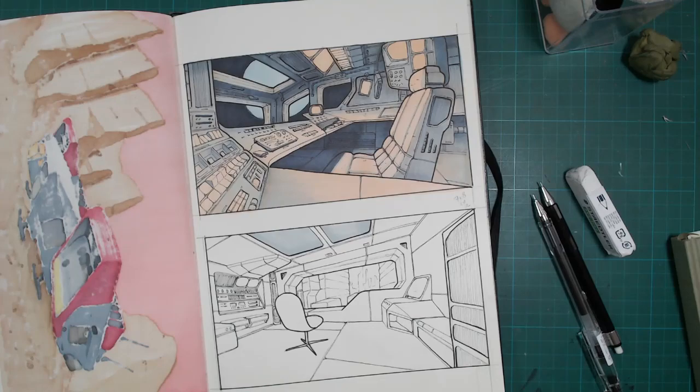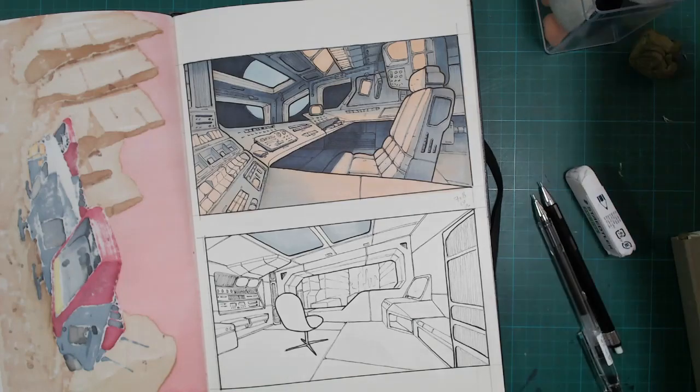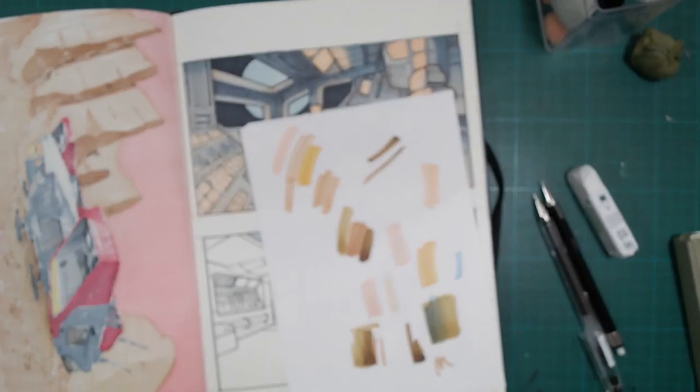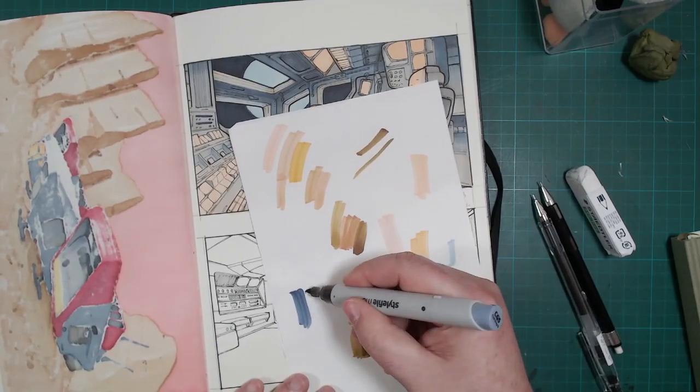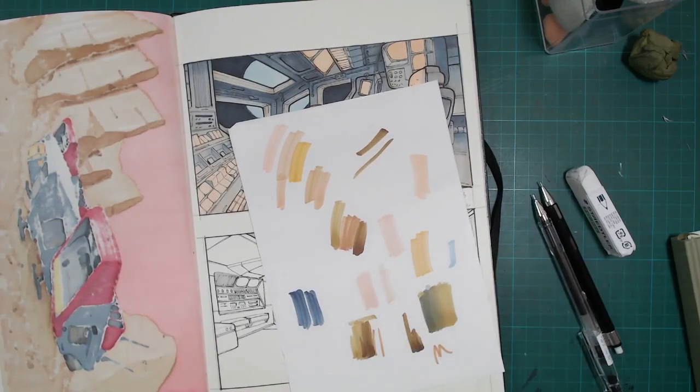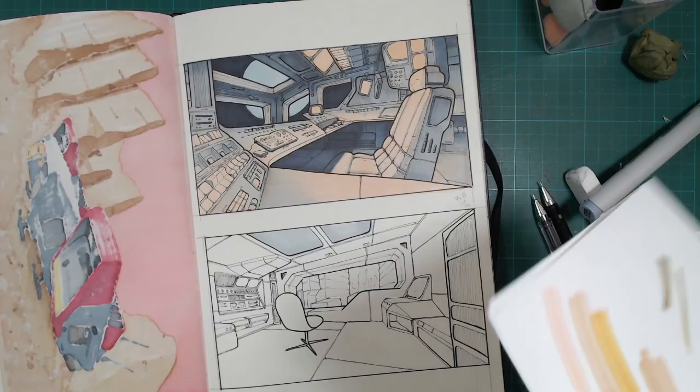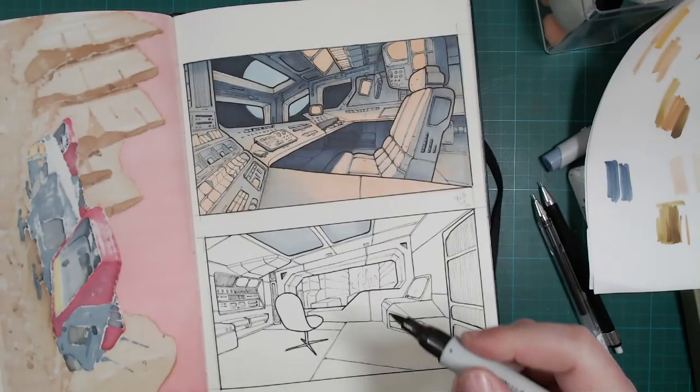To do that, I'll use a couple of different markers, and I'll work in layers. Alcohol markers, if you do several layers, you'll end up with a darker tone. Here I'm just looking for the ones I'll eventually be using. That's going to be another big time-lapse moment.